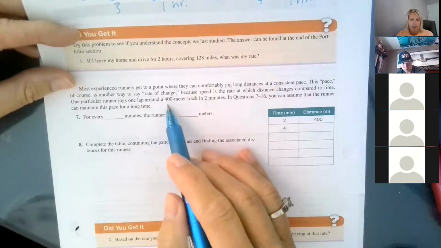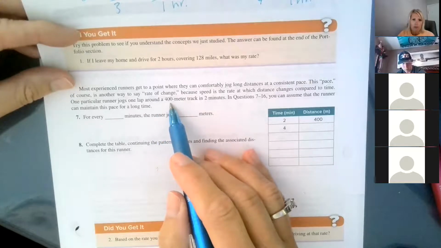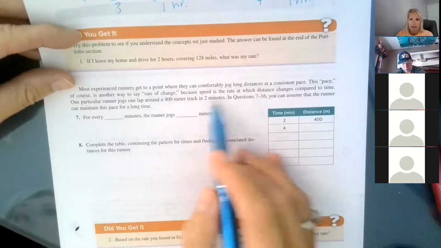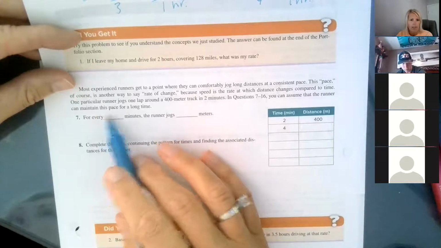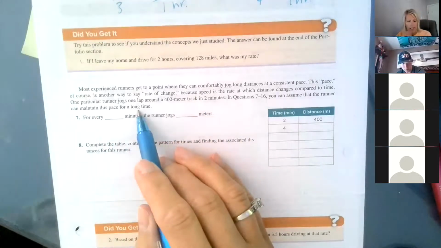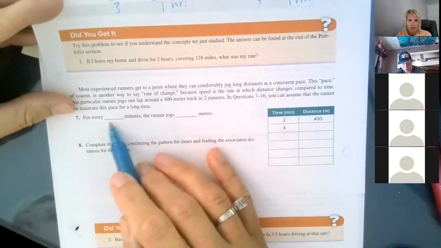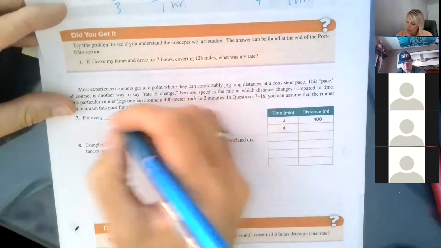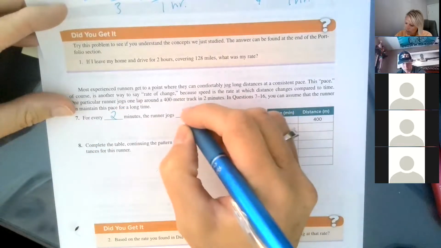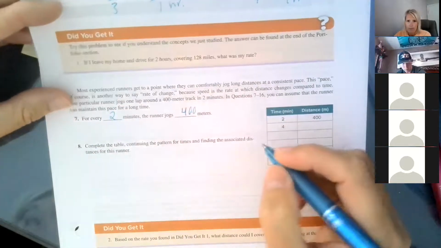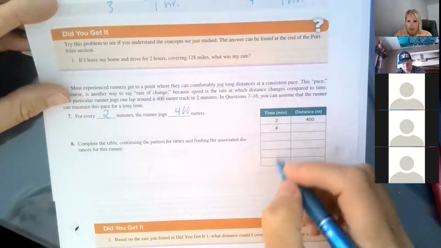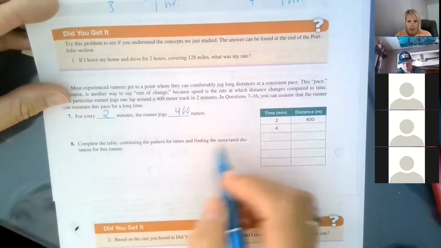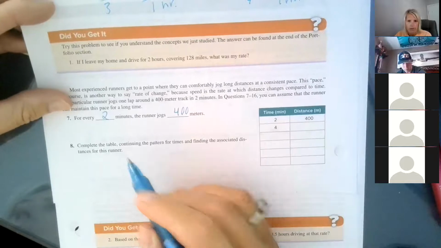It says one particular runner runs a lap on a 400 meter track in 2 minutes. You can assume that the runner can maintain this pace for a long time. So 7 says for every blank minutes, the runner jogs blank meters. So we're going to fill in what we know. For every 2 minutes, the runner jogs 400 meters. So they started making a table. It says complete the table, continuing the pattern for times and finding the associated distances for this runner.